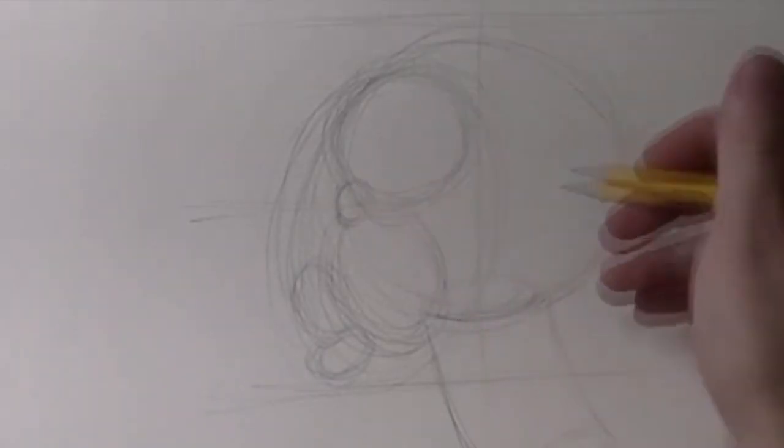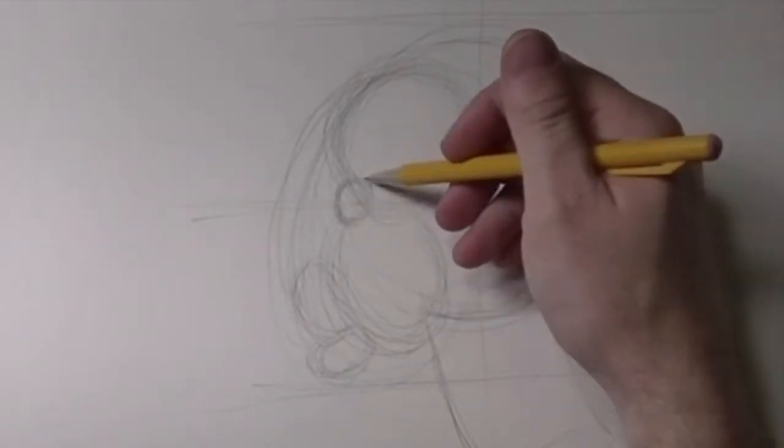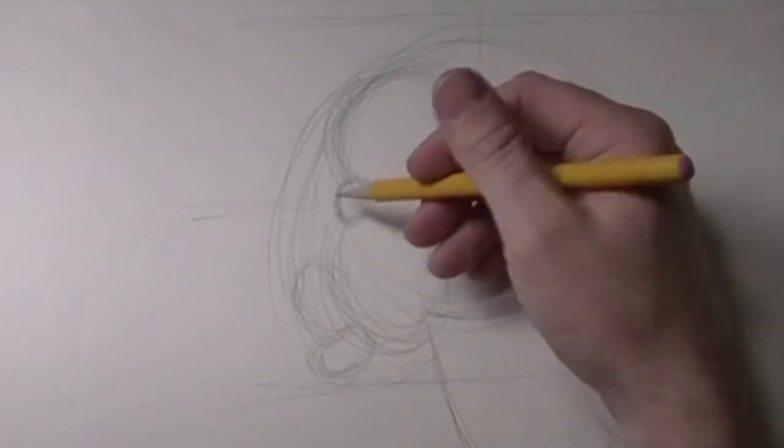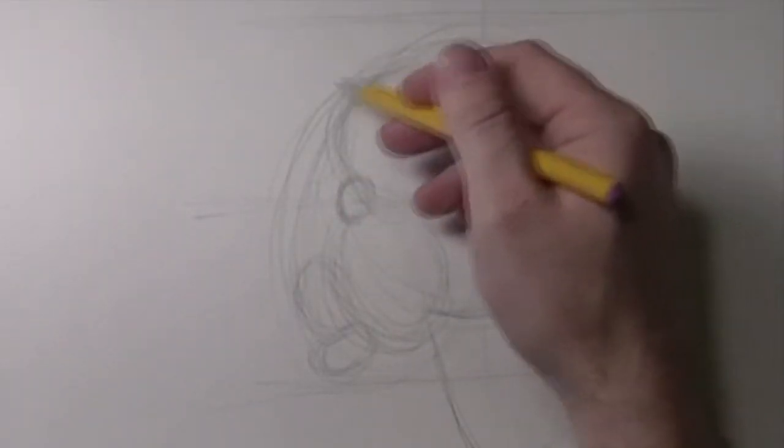First, draw the eyeball as a small circle about an inch wide halfway down the head, wedged in between the circle for the forehead and the oval for the cheek. Next, we'll mark off measurements to locate the other features.